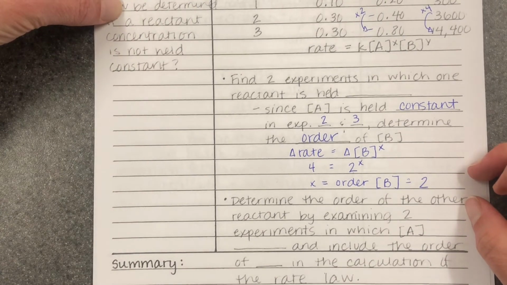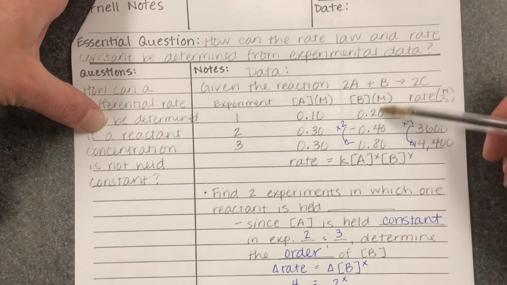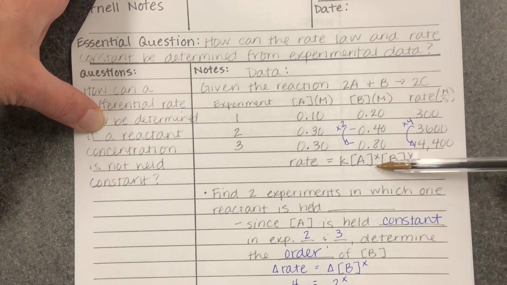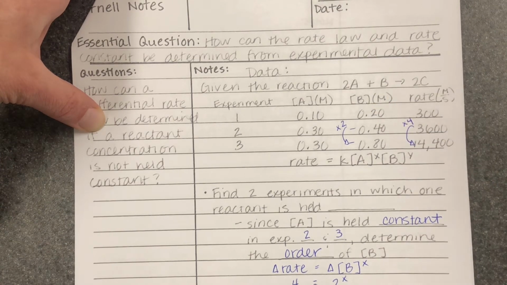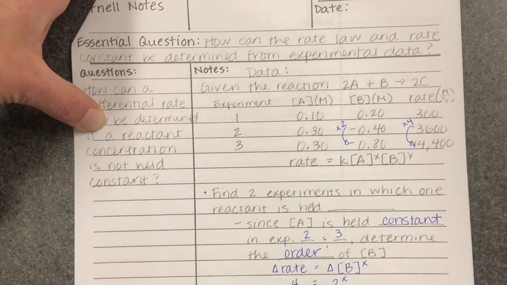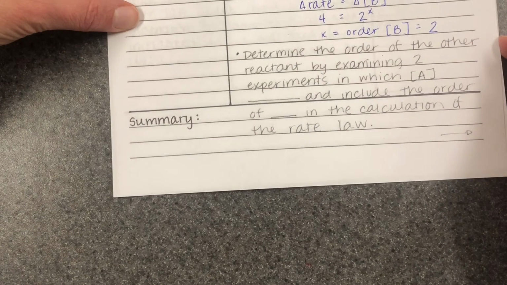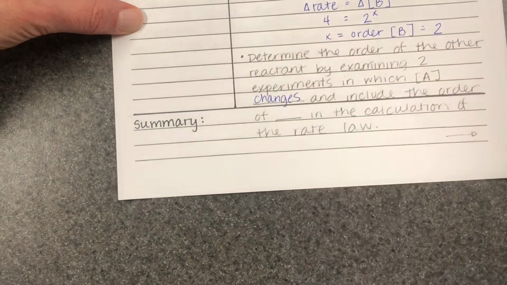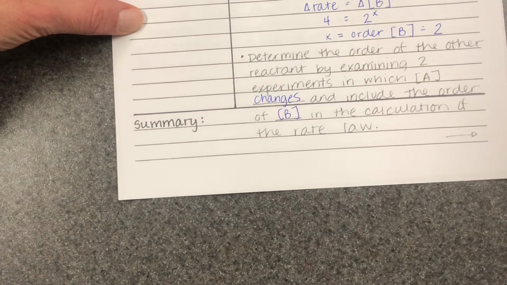Now, the issue is that in none of the experiments was the concentration of B held constant. So unfortunately, the scientists didn't follow the rule, and they didn't have one single independent variable. In these experiments, a lot of them had 2 things changing. So we're going to have to use the order that we've already determined in order to figure out the order of A. We're going to determine the order of the other reactant by examining 2 experiments in which A changes, and include the order of reactant B in the calculation of the rate law.